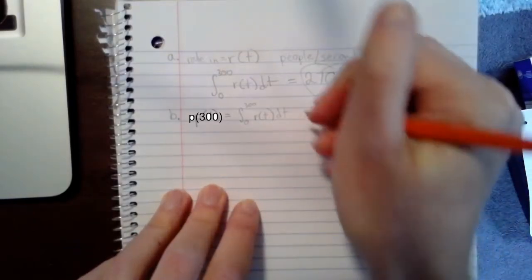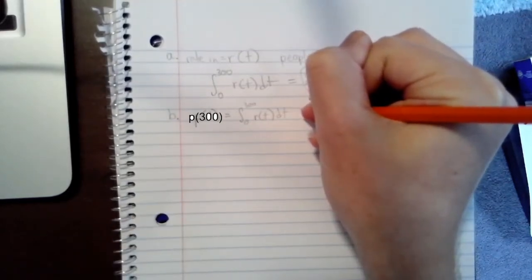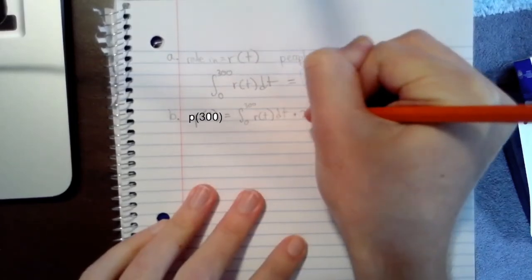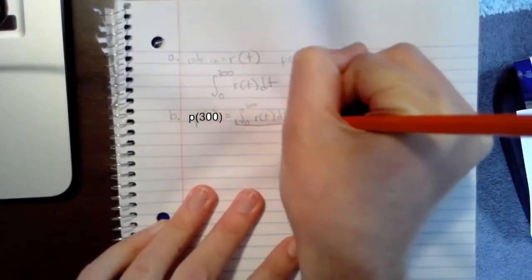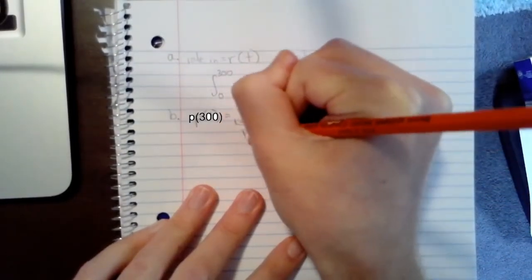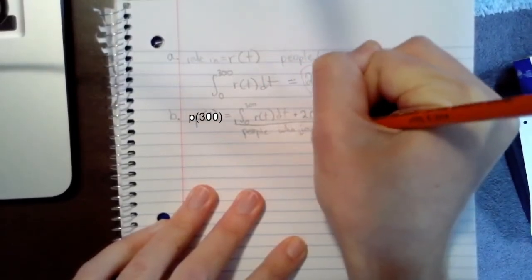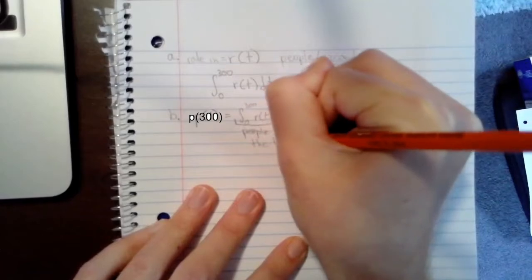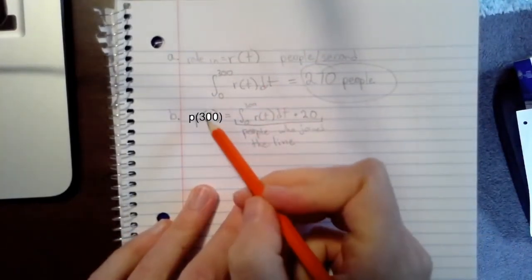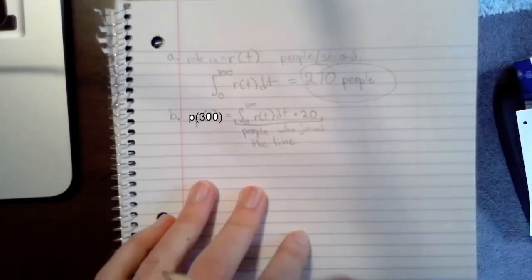I also know that at time t equals 0, there were 20 people already in line. So I'm going to add 20 to that. So this first part tells me people who joined the line within our specific time constraints of 0 to 300. But that doesn't give me the population. I need to subtract the people that left the line.